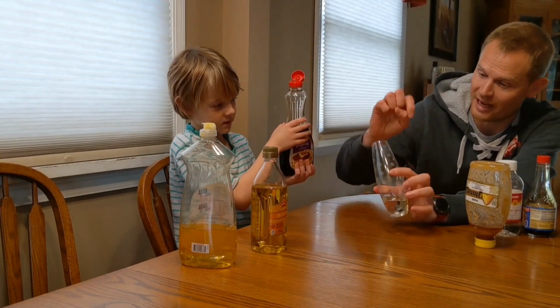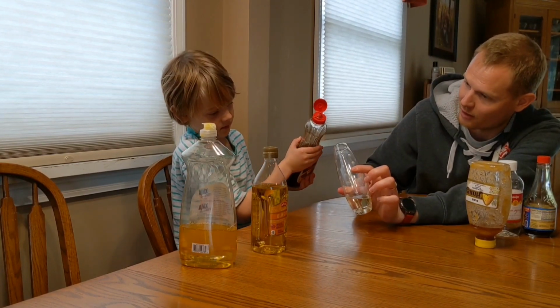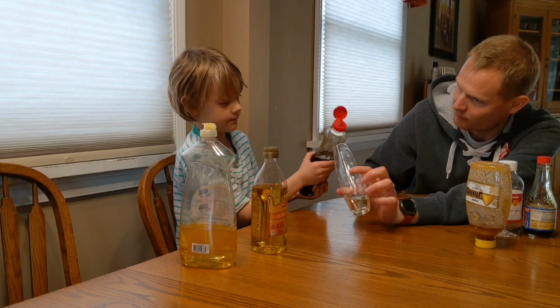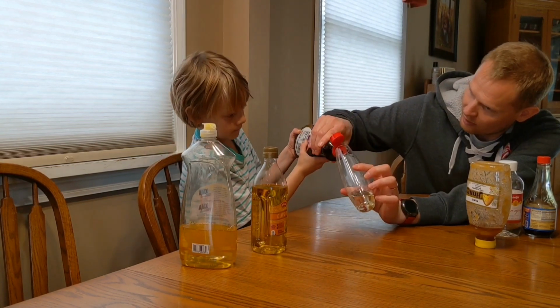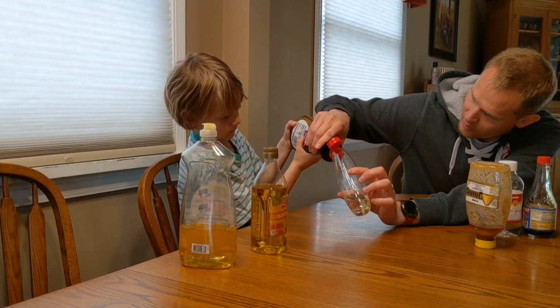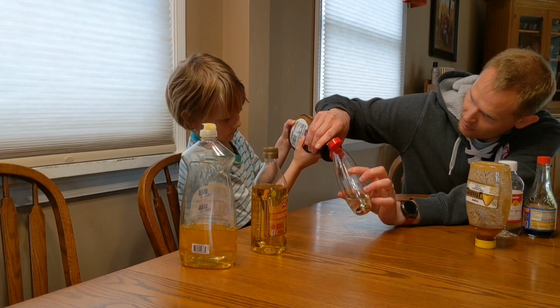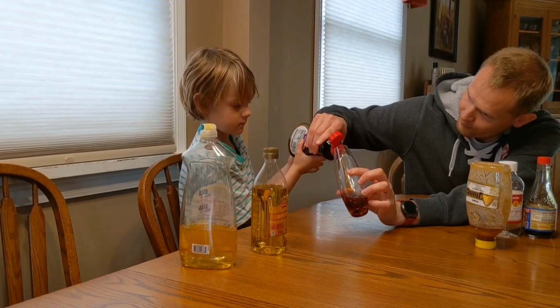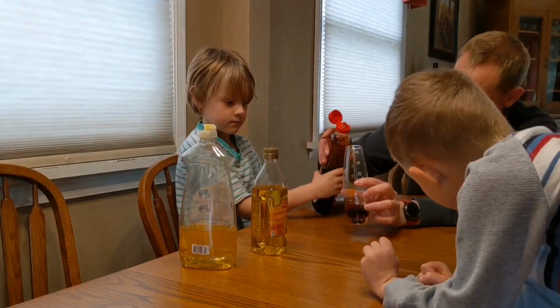We're going to let it go down the side here so that it doesn't splash into the bottom. Okay, that one. I'll tell you when. We just need a little bit of a layer. Squeeze. Stop. It's syrup. We got syrup.